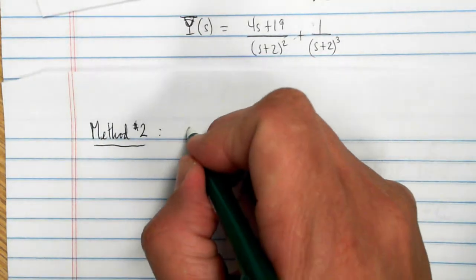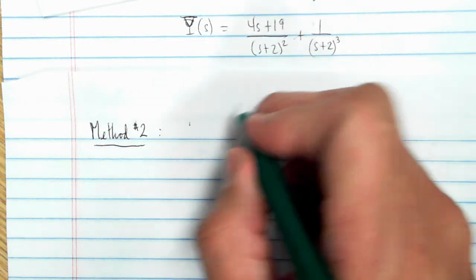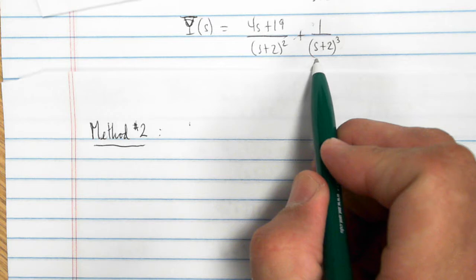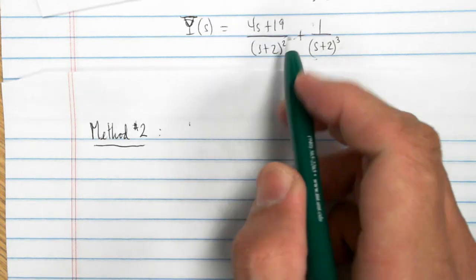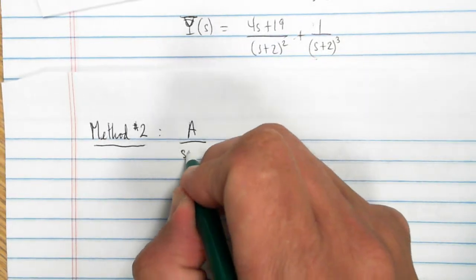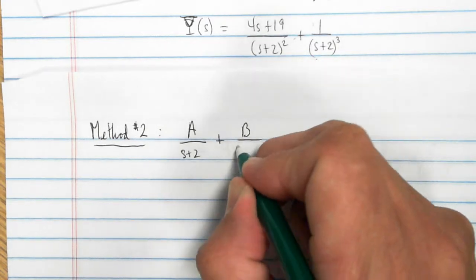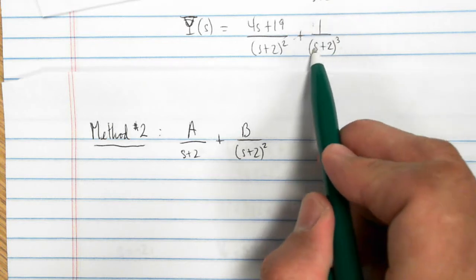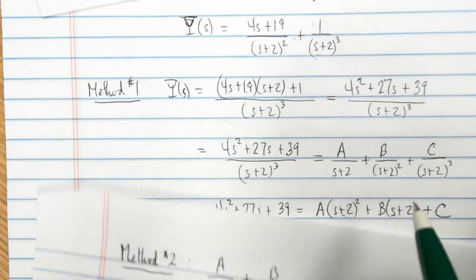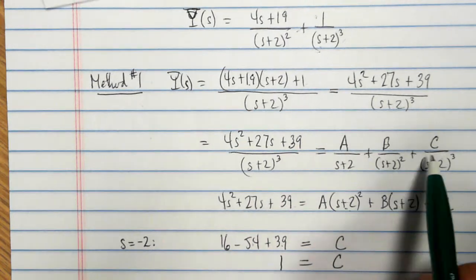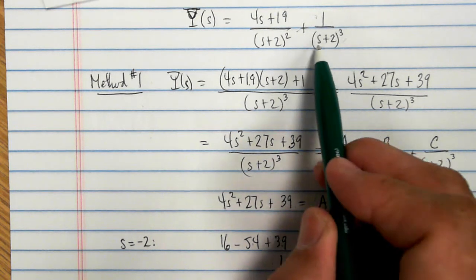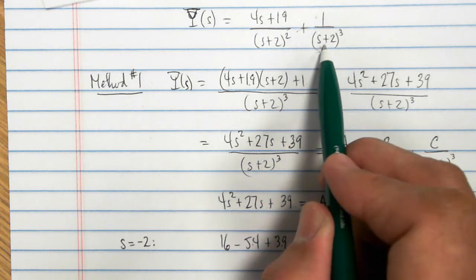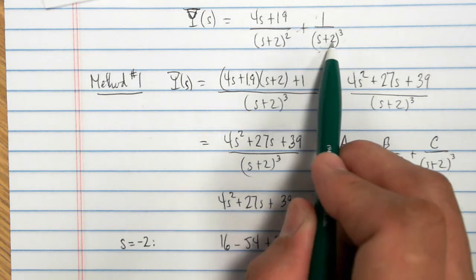Let's see. So this is Y of s is equal to, so we have this part here already has the right form. This part here is going to go a over s plus 2, and then b over s plus 2 squared. So there's no need to worry about this part here because that already has the right form. In other words, when I did all this work here, I found that c was equal to 1. Well, I could have figured that out right off the bat because I had this already. C was equal to 1. 1 over s plus 2 cubed was already an expansion.